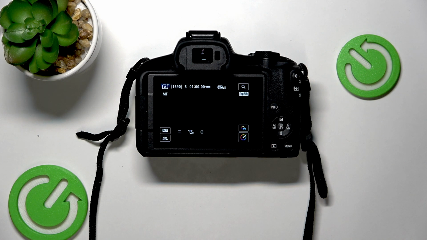Hello everyone, welcome to the HardReset channel, and today I'm going to show you how to change the VF display mode on the Canon EOS R50 camera.